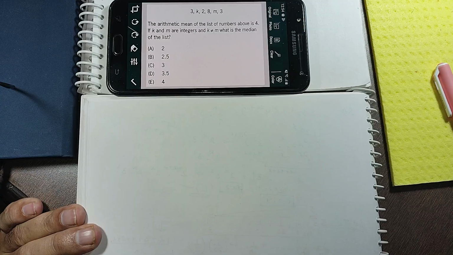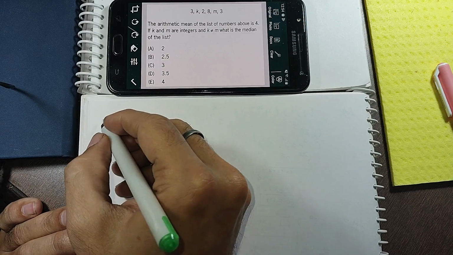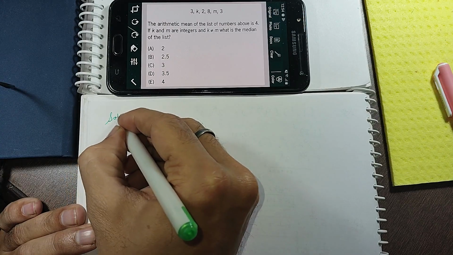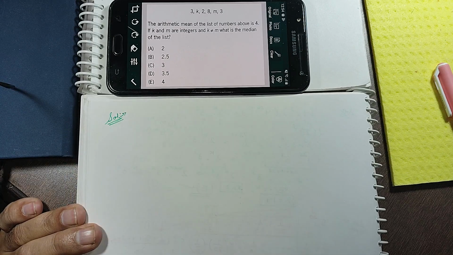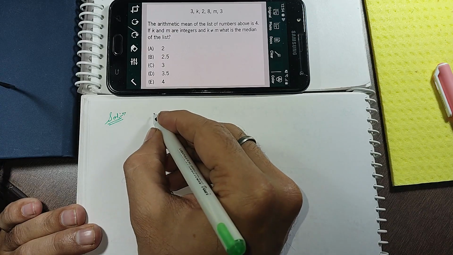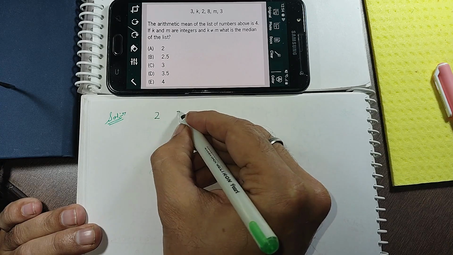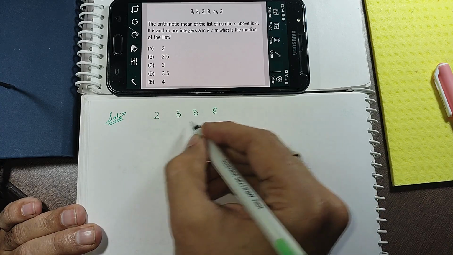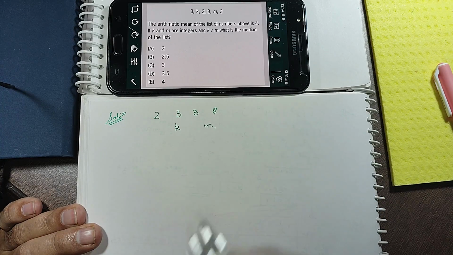The arithmetic mean of the list of numbers above is 4. If K and M are integers and K is not equal to M, what is the median of the list? We have been given 6 numbers. Arranging them, we will arrange them like this: 2, 3, 3, 8, and then we have K and M, and we don't know the position of these.